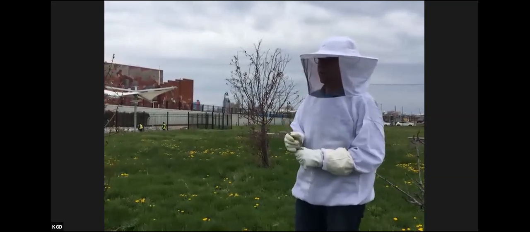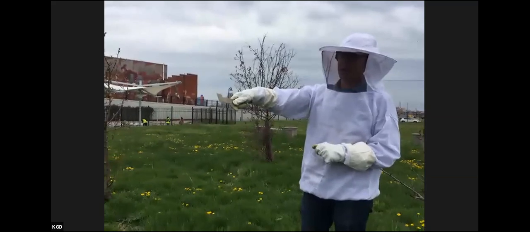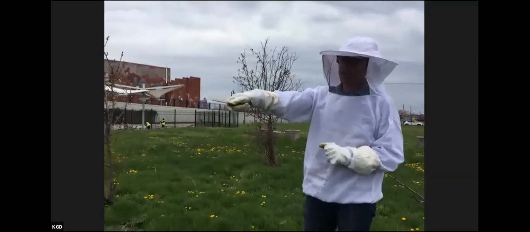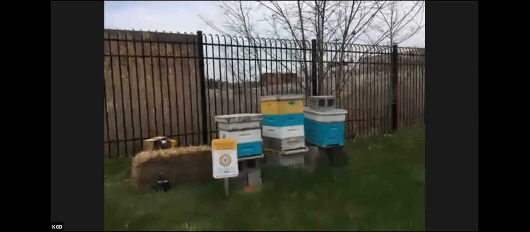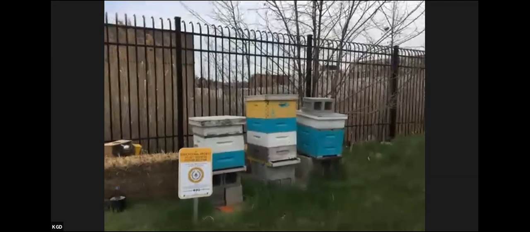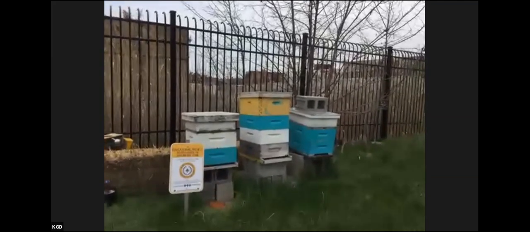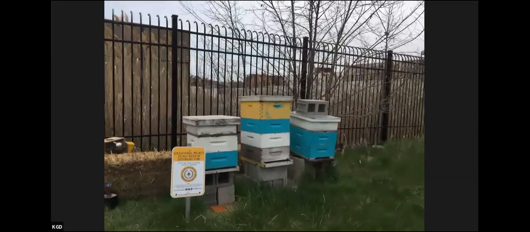So usually for the standard hive, the medium boxes, usually the bottom 1 or 2 is where the bees are being raised, the brood nest, so to speak.